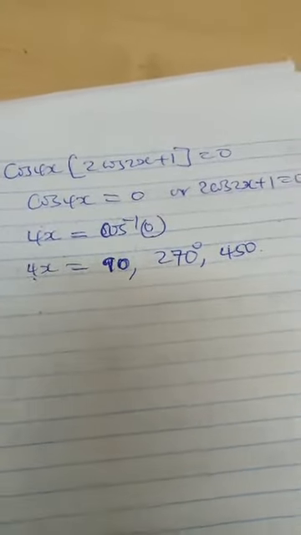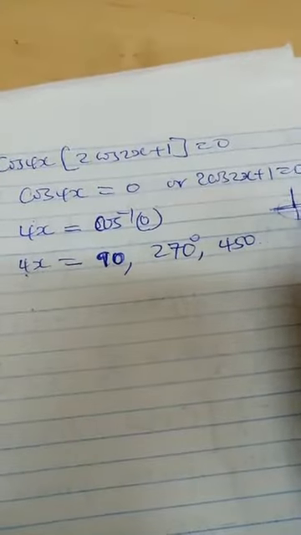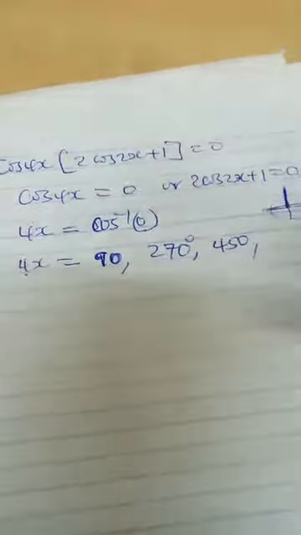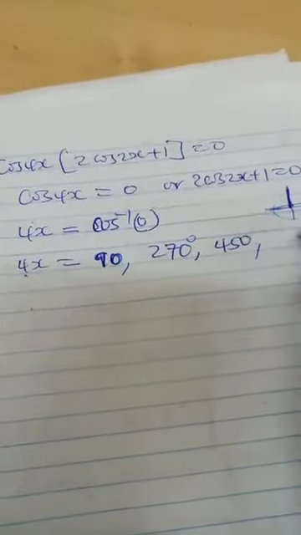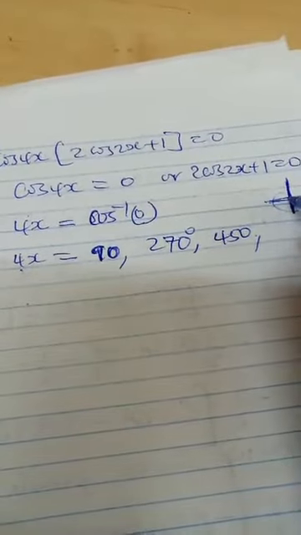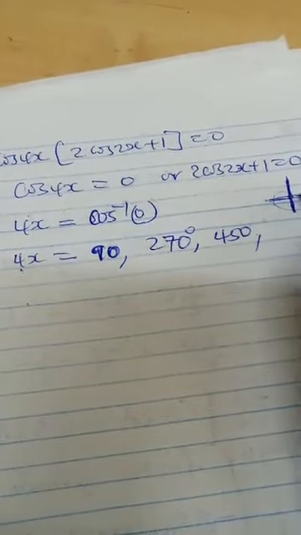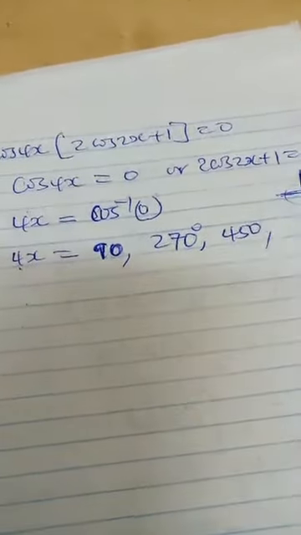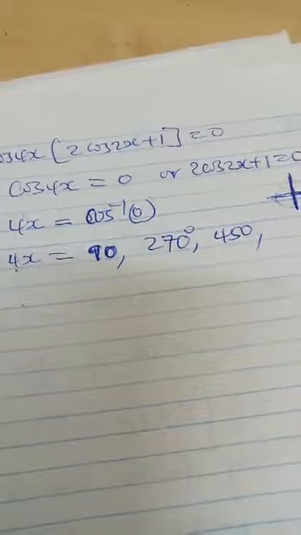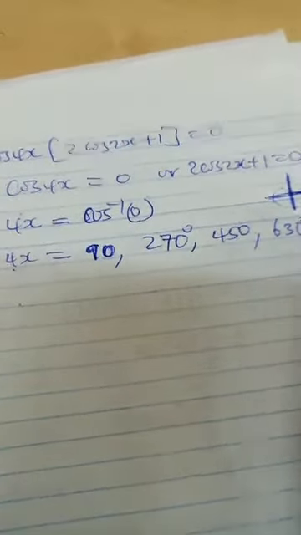I believe you now know how we are doing it. The first angle is here, so we move 360, we add on the first angle. And when we move on again to 270, it means that on our 360, we add on 270, we'll get 630. The cos of 630 will also be 0. We will leave it at that.